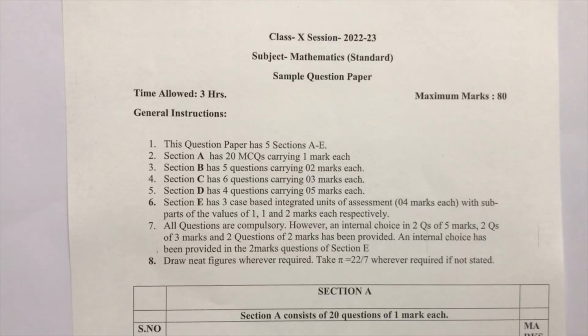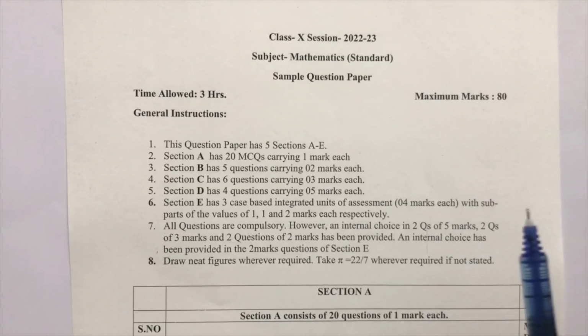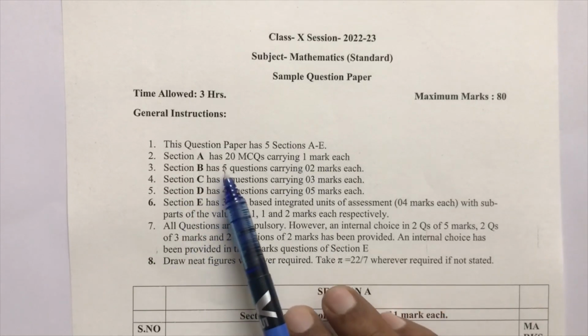Class 10, session 2022-23, Mathematics Standard sample question paper. The time allotted is 3 hours. This question paper has 5 sections, A to E. Section A has 20 MCQs carrying 1 mark each.